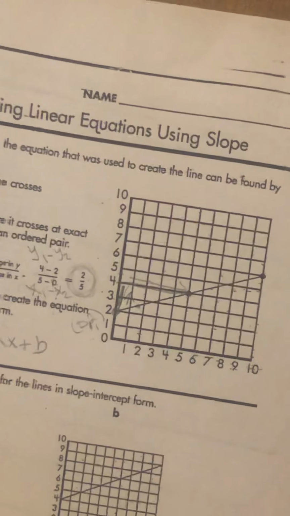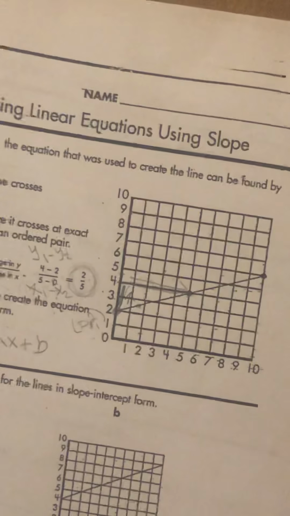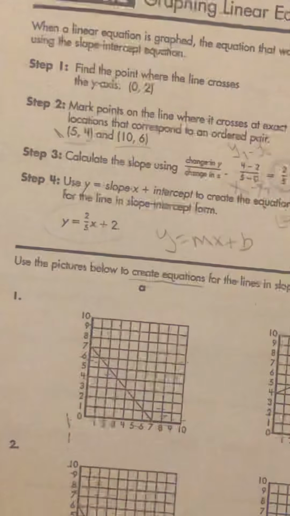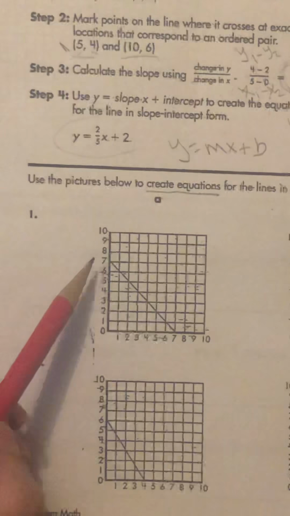There's our equation. And let's try it with this line.